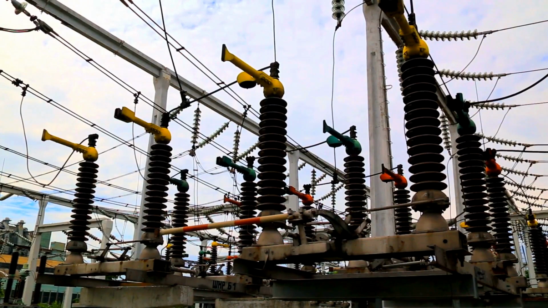Electrons are always on the move, but they need a path to follow. That's where conductors come in. Conductors are materials that allow electrons to flow through them easily. Think of a copper wire. It's a superhighway for electrons.